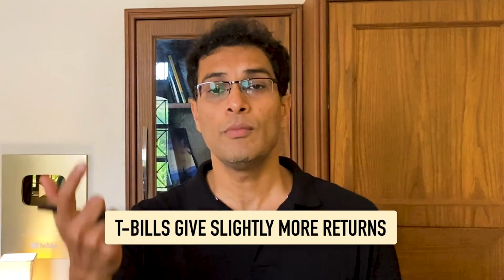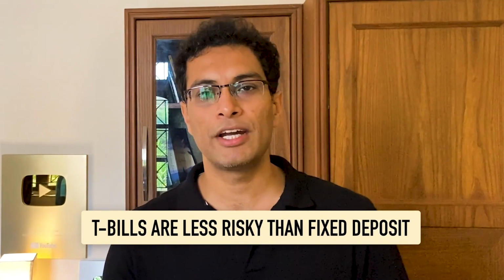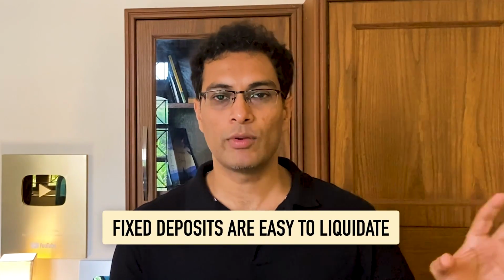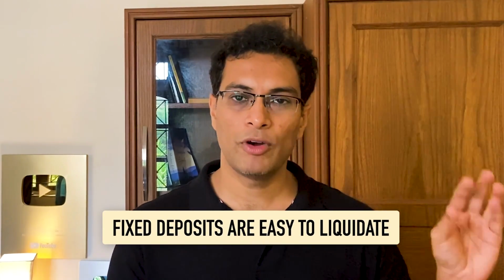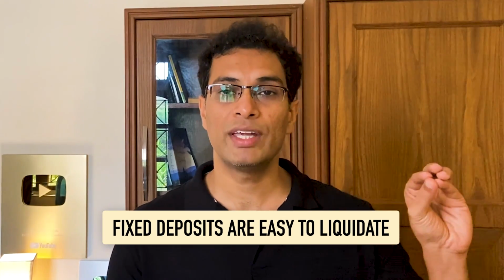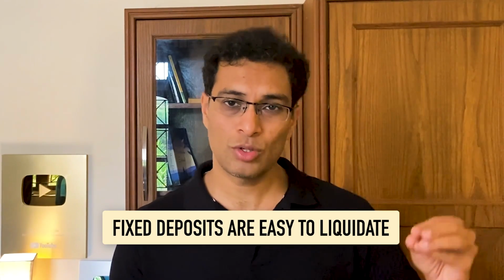This is point one. Point two: are T-bills riskier than fixed deposits? No, they are less risky compared to fixed deposits. Third comes liquidity and ease. FDs are very liquid because you can break an FD at any point in time. So there is no harm in doing an FD. It is also very easy for us to do a fixed deposit.